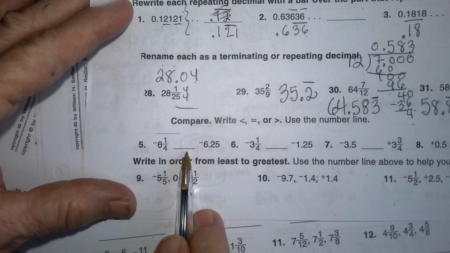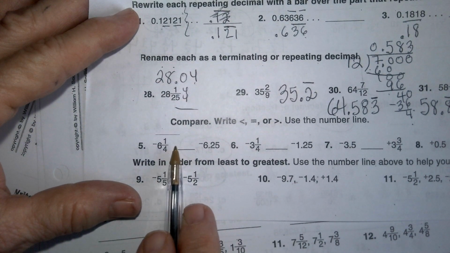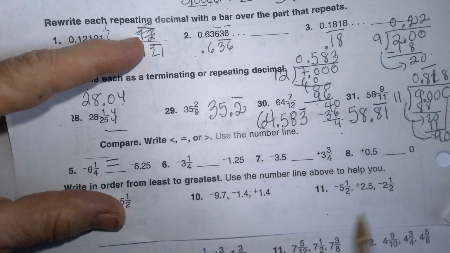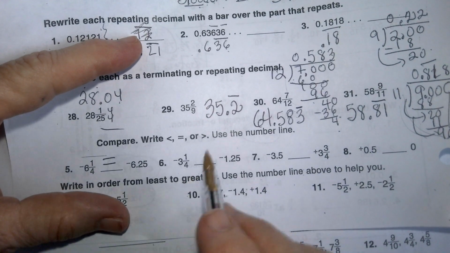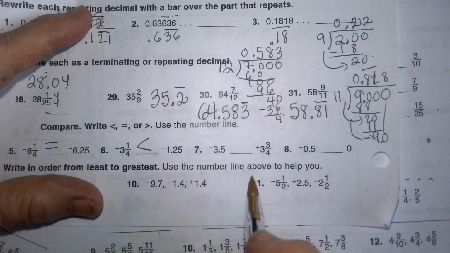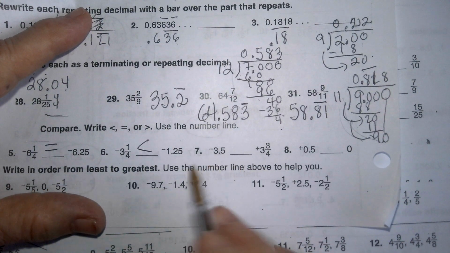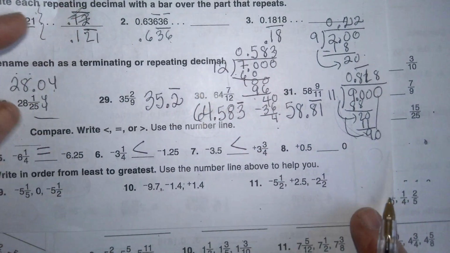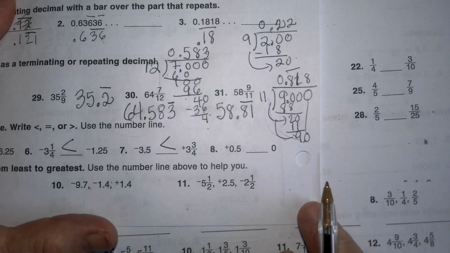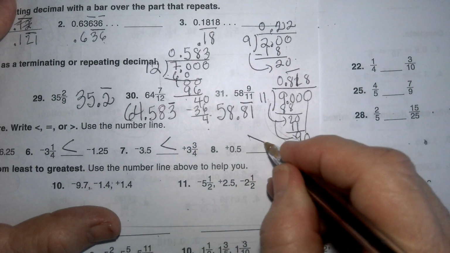Okay, so which one's colder? They're the same. 6 1/4, 6 1/4, equal. Which one's colder? The -3 degrees. Which one's colder? Yeah, the negative is always colder than a positive. Ooh, this is interesting. Which one's warmer? Yeah, the 0.5, it's above 0. So that's greater than.